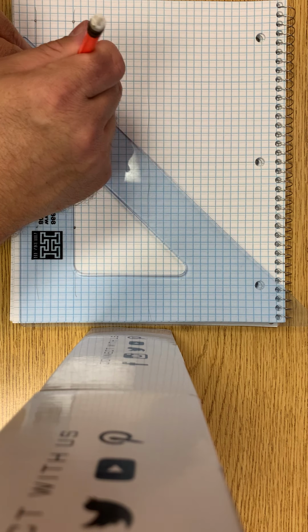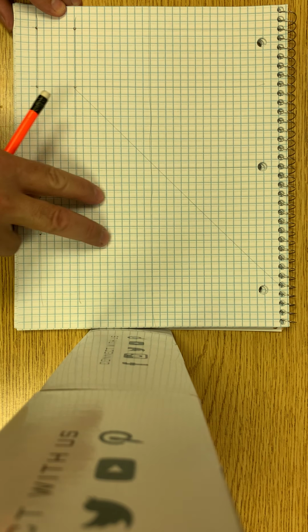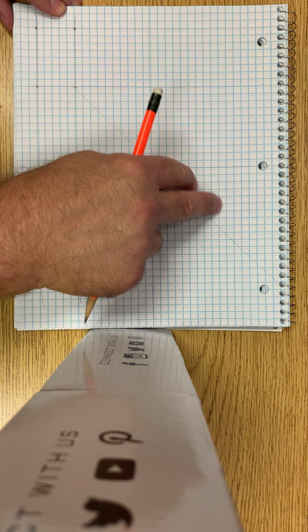Okay, and I'm just going to pull a 45-degree angle line right there. Okay, and I'm going to take this width, project it up, and when it hits here, it's going to bounce over at a right angle. That's why it's called right angle projection.